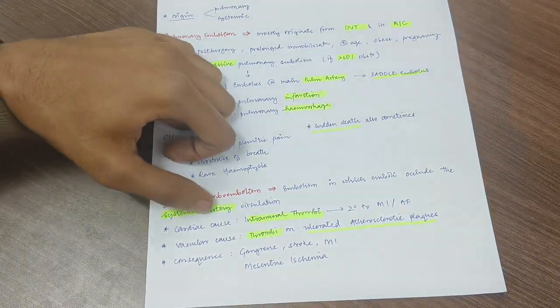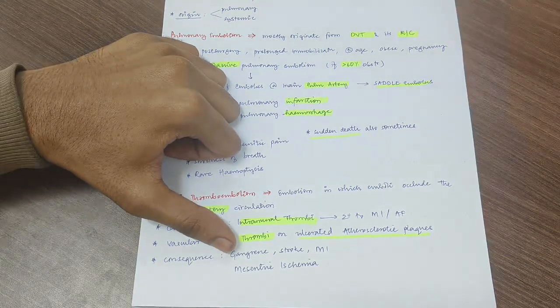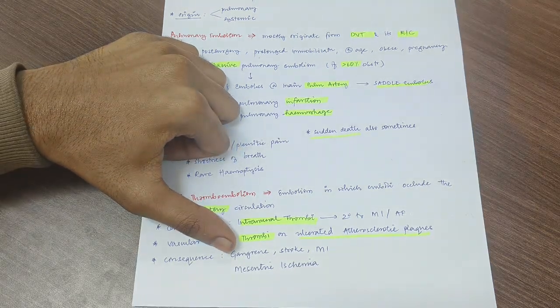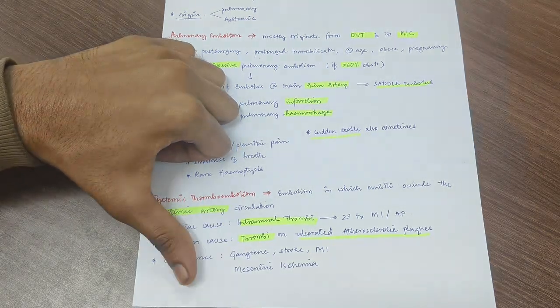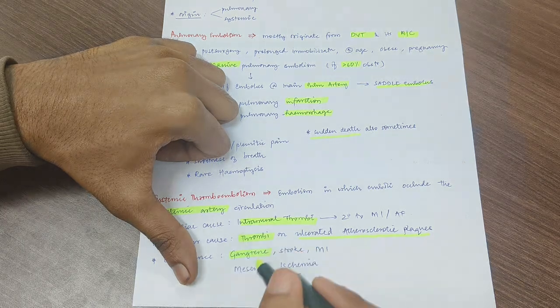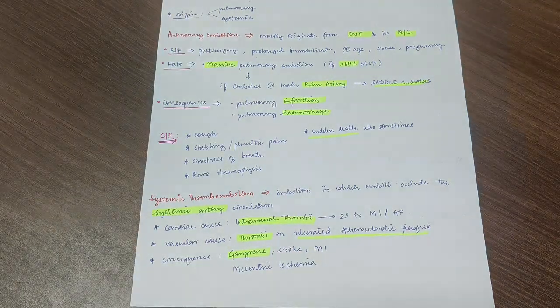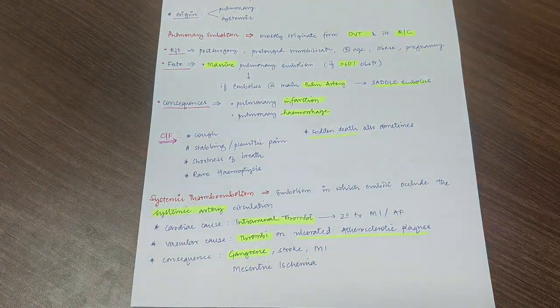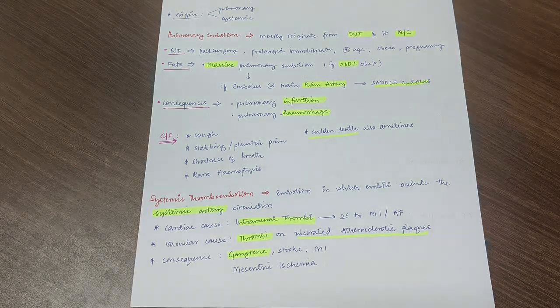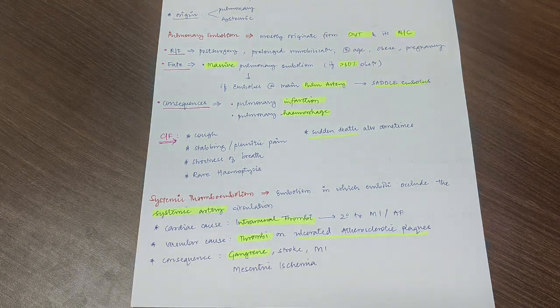Next is the consequence. If a systemic artery is occluded, what does it cause? There is a decrease in blood supply, which leads to ischemia, and ischemia leads to necrosis. If the artery is occluded in the brain, that will cause stroke. In the heart it will cause MI. In the GIT it will cause mesenteric ischemia.